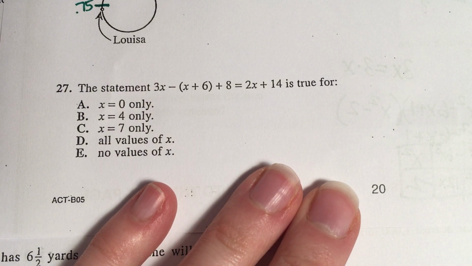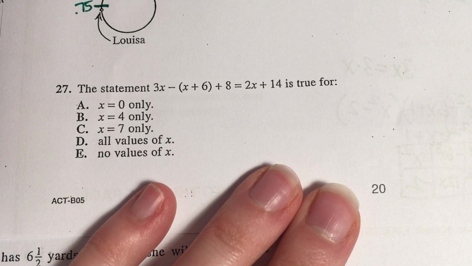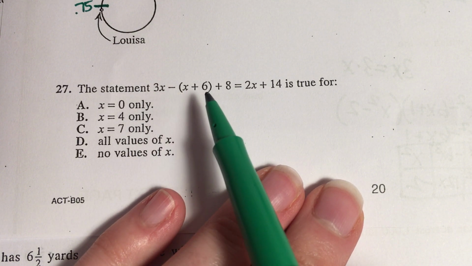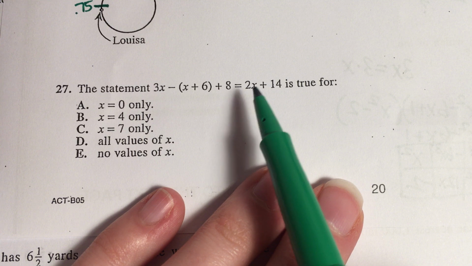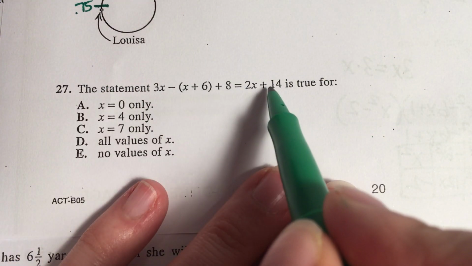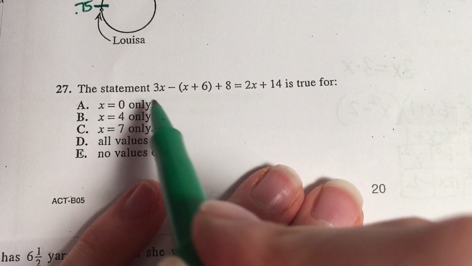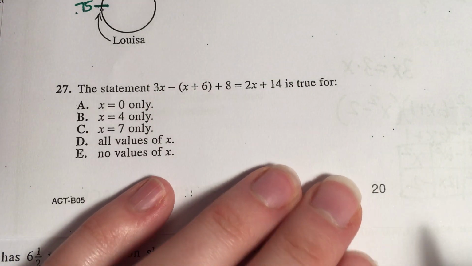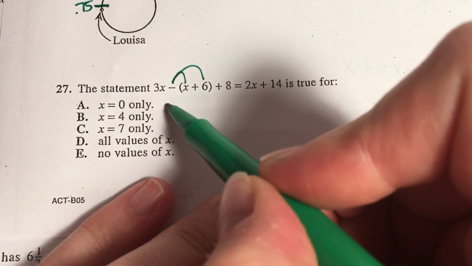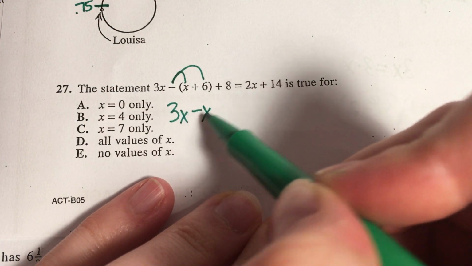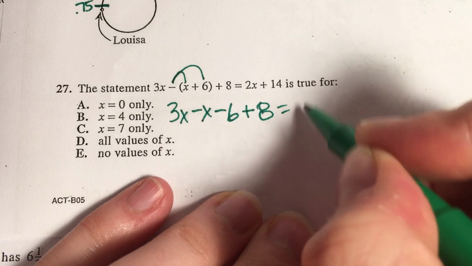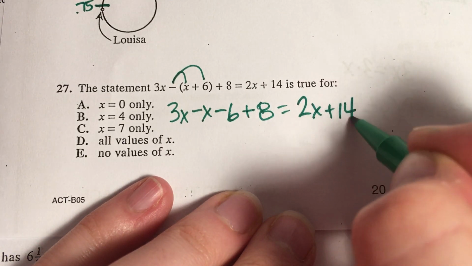All right, for number 27, 27 reads, the statement 3x minus (x plus 6) plus 8 is equal to 2x plus 14 is true for. So they're saying the statement here is true for some number, right? Essentially, they're just asking us to solve for x. So I'm going to go ahead and distribute this in. So I have 3x minus x minus 6 plus 8 is equal to 2x plus 14.